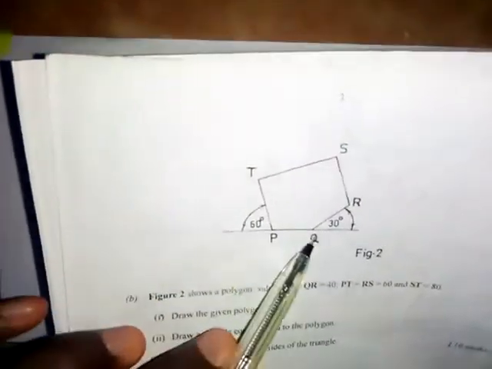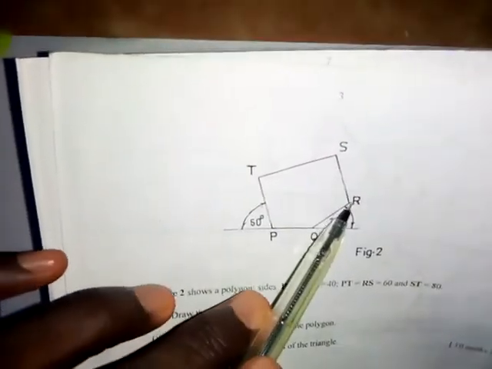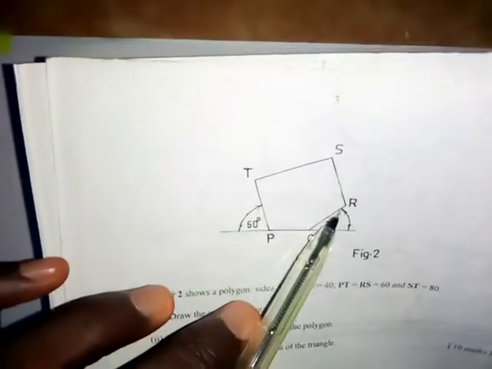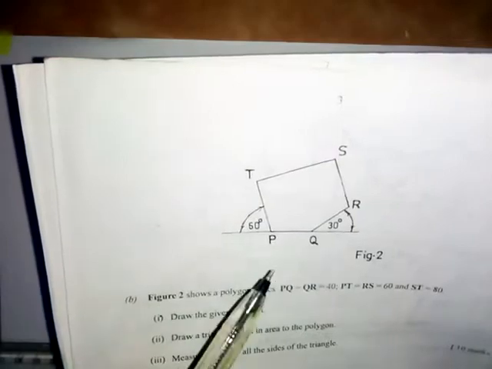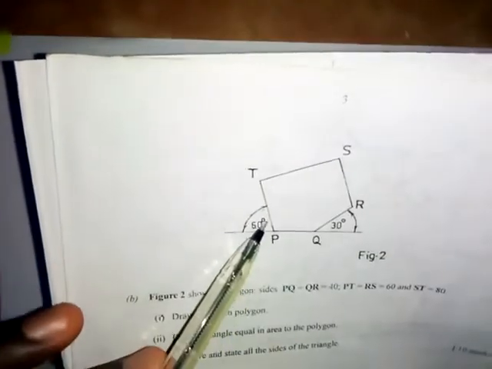If you look at line PT and line QR, QR is inclined at an angle of 30 degrees to this horizontal line, and PT is inclined at an angle of 60 degrees to the horizontal line. So we have to make sure we produce that. Take your 60 degrees set square.